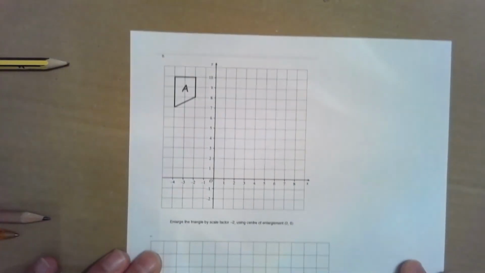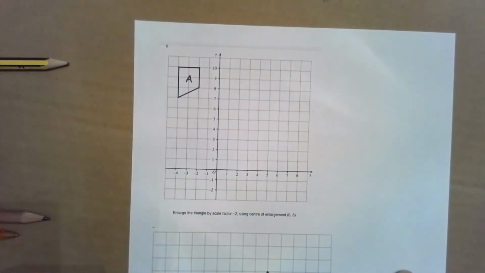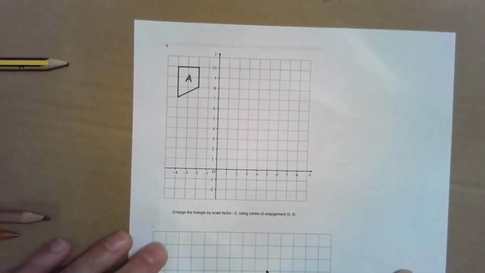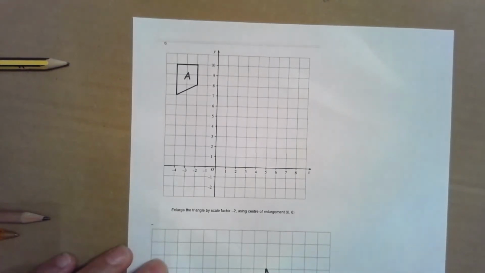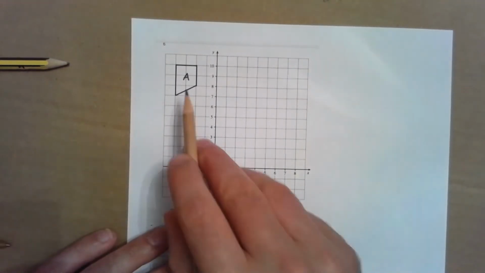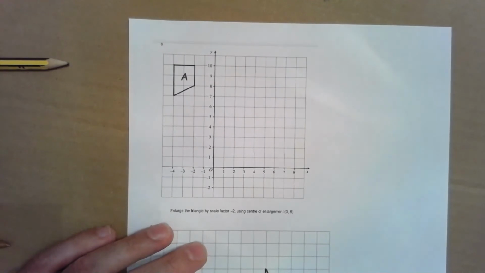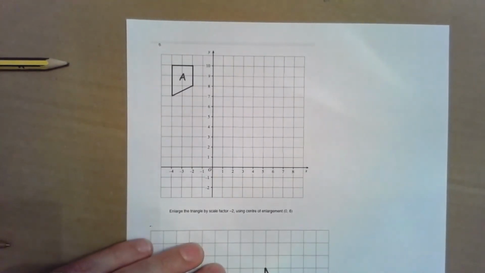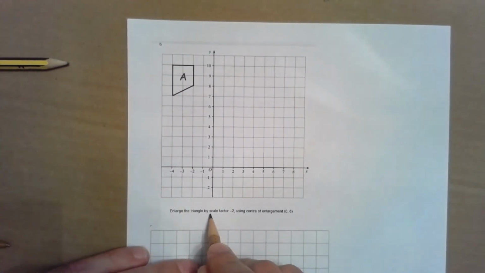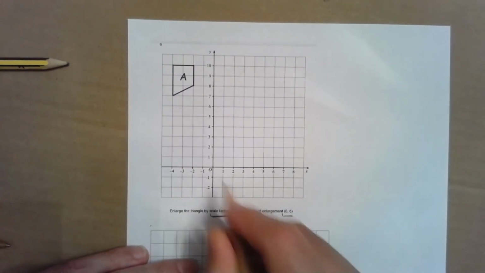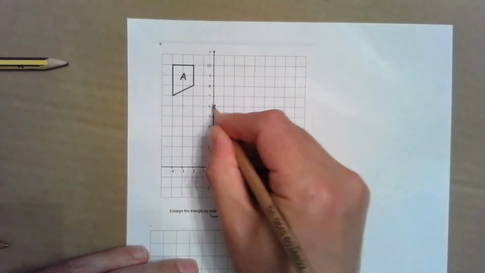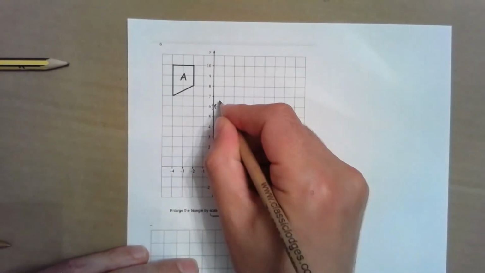Finally, we need to look at how to enlarge using a negative scale factor. Okay, so looking at this one, we've got a shape A. We're going to use a scale factor -2, and we're going to use a center of enlargement 0, 6. So mark it. That's 0, 6. I'm just going to call that P.